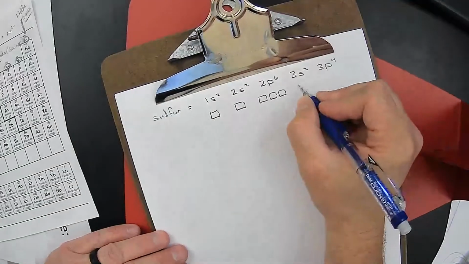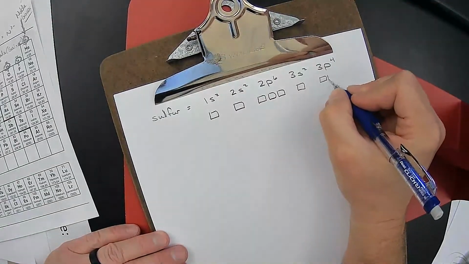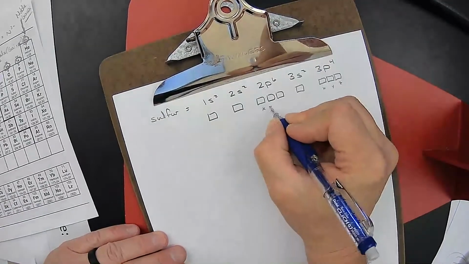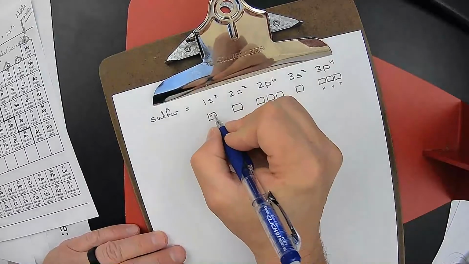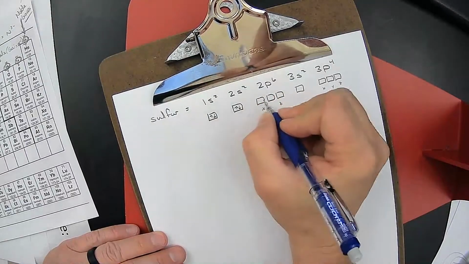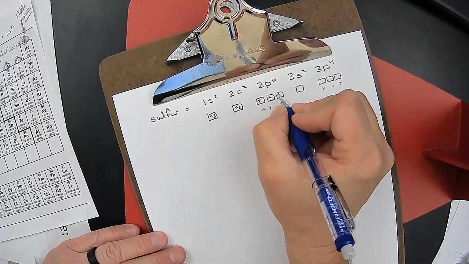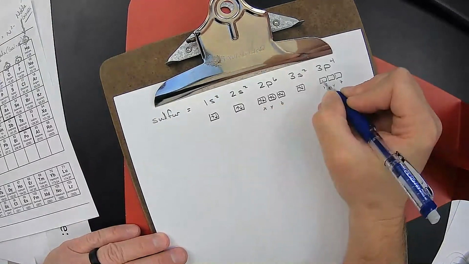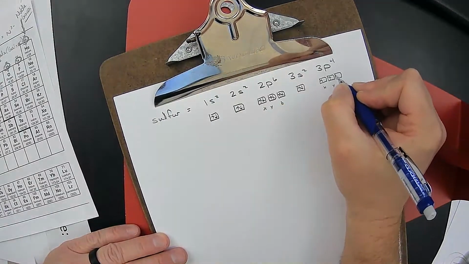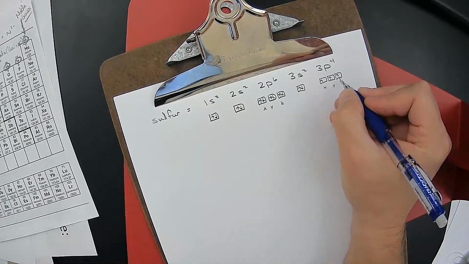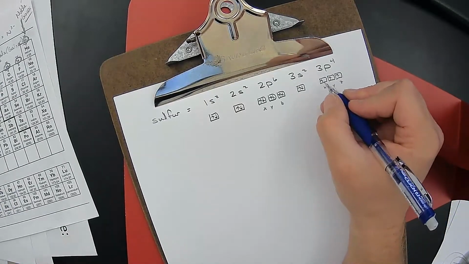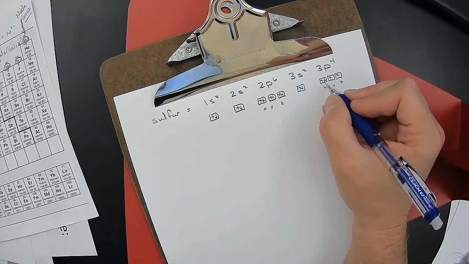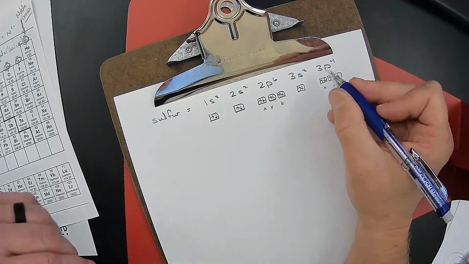Each s has 1 orbital. Each p has 3 orbitals. So we have an up and a down, an up and a down, and then an up, an up, and an up, and a down, and a down, and a down. Once each one of these orbitals is half filled, the next electron goes into the 3px down.